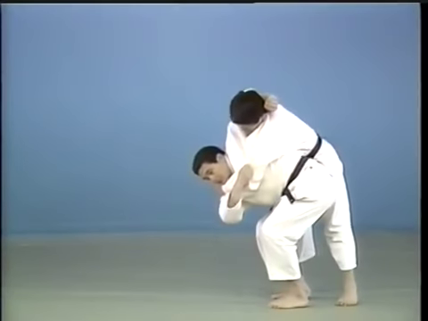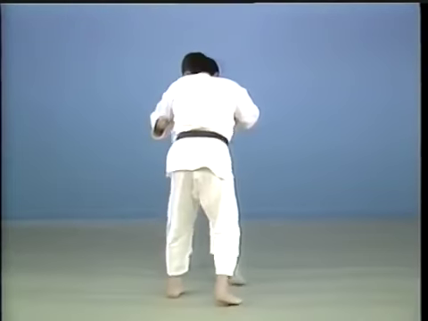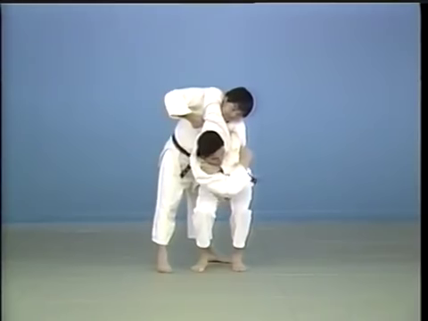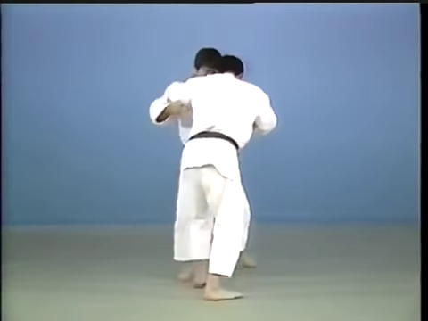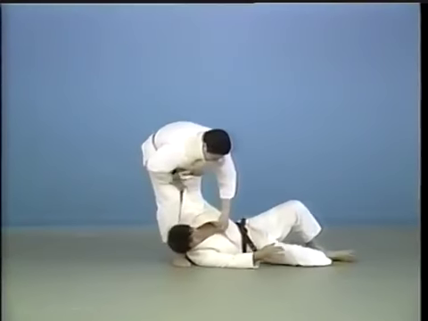Control your opponent by holding his neck. Place your waist deep under him and push to the side. Koshi guruma must be executed by holding your opponent's neck.